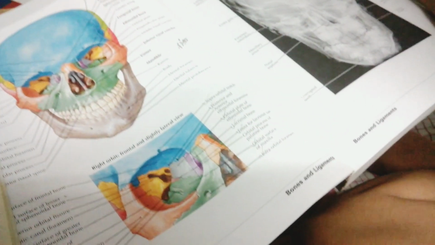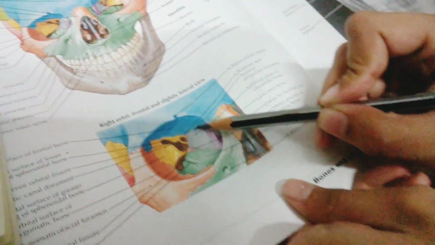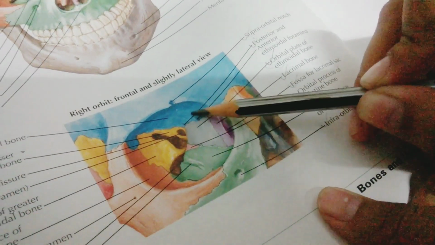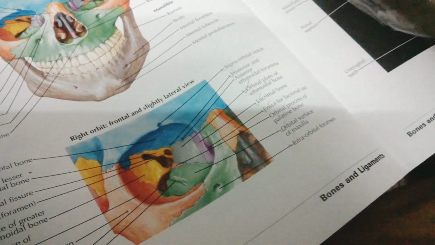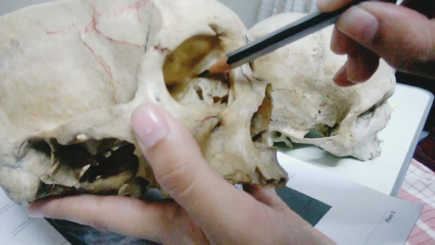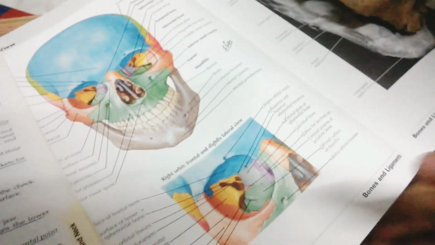Now then you can see the posterior and anterior ethmoidal foramina in the frontal bone. They're called ethmoidal foramina because they're next to the ethmoidal bone. So you see here, right here, posterior and anterior ethmoidal foramina. Okay.